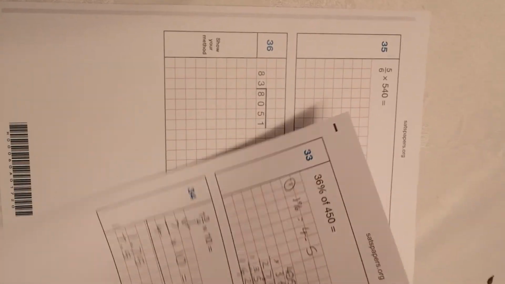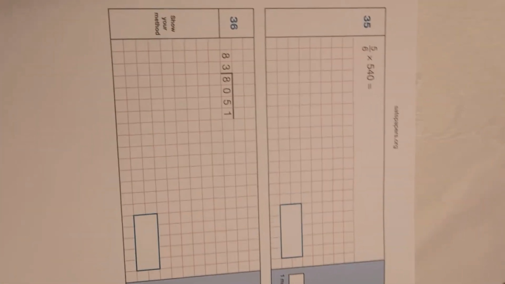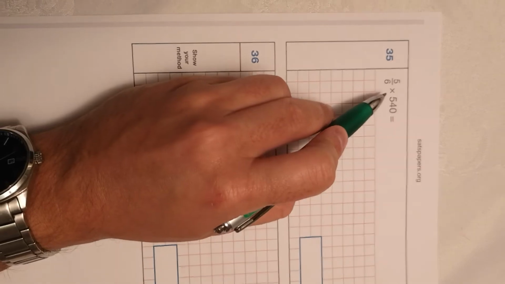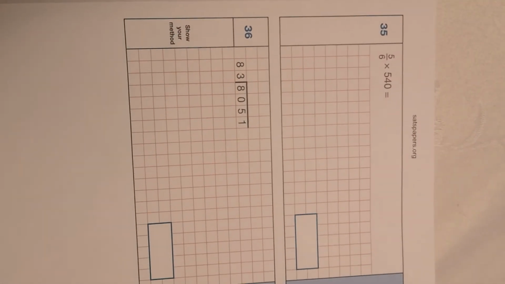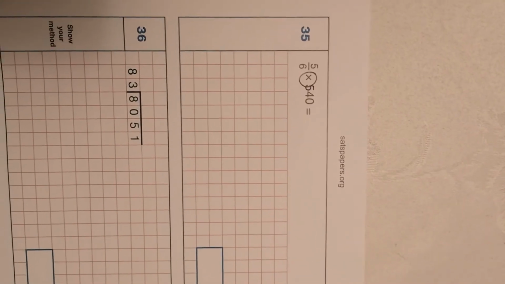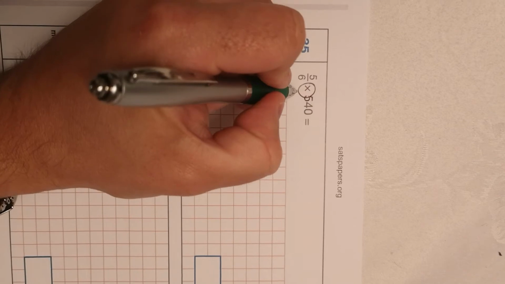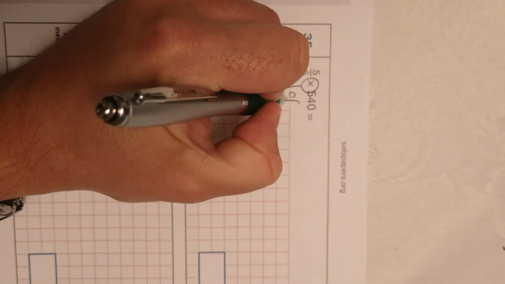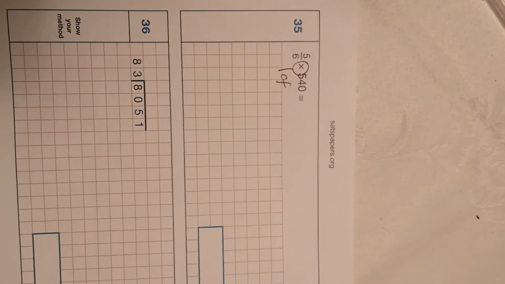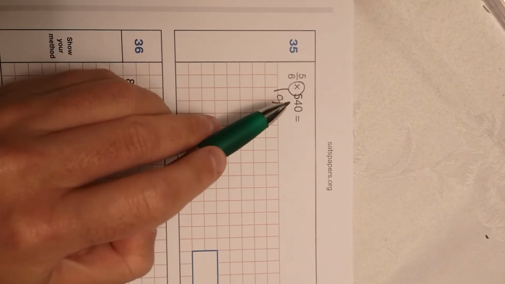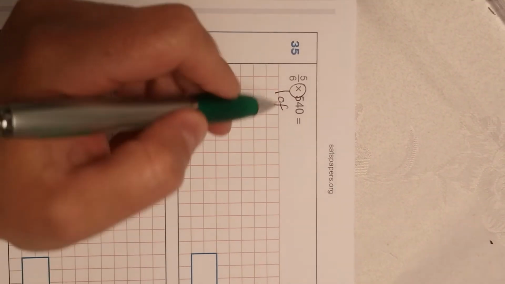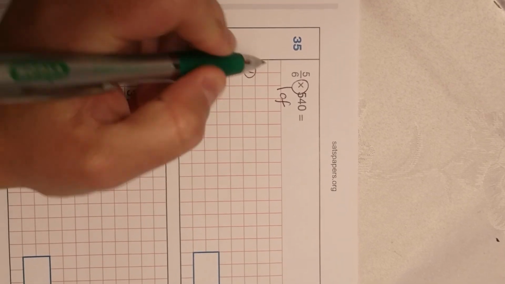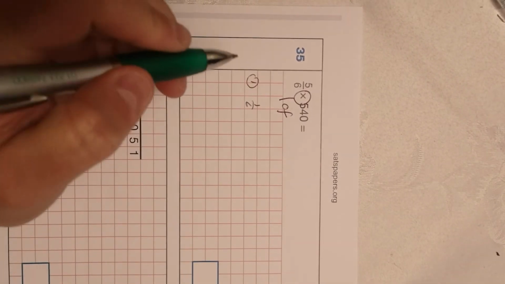And then we come to the final 2 questions. 5/6 times 540. Now the thing they've done here is put that times sign, and it can throw us until we remember that the times sign literally means of. So this question is simply wanting 5/6 of 540. Okay. Now we've done those before, so to begin, step 1, we want to find 1/6 of it.